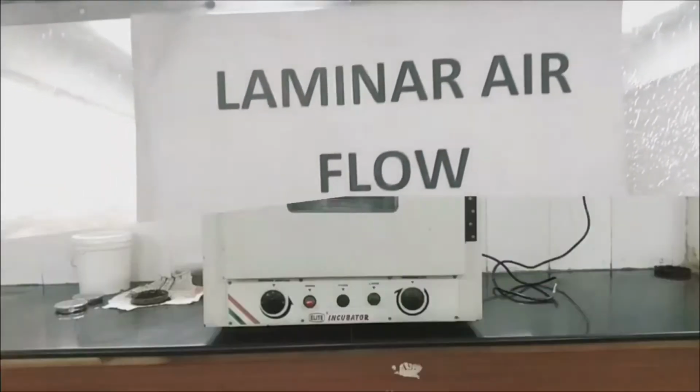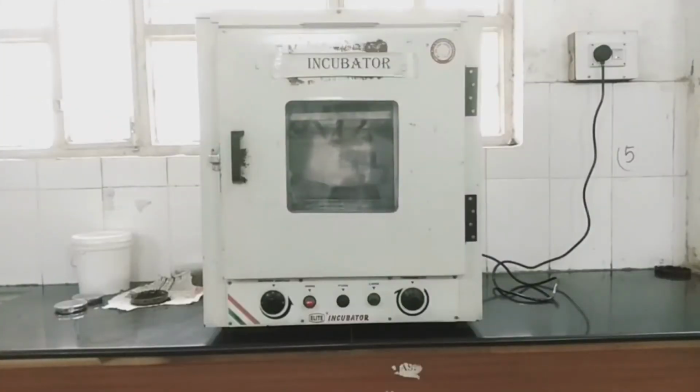Another important instrument is the incubator. This is also an important instrument in microbiology as well as in biotechnology, because in the incubator we provide an optimum temperature for the growth of microorganisms. Different types of microorganisms require some optimum temperature for their growth, as bacteria require 37 degrees Celsius, and fungi require different temperatures. So we have to give the particular temperature to microorganisms to grow them. That's why we use the incubator.